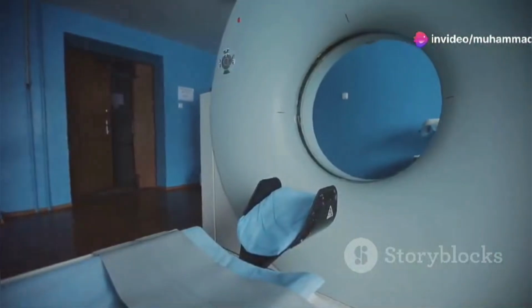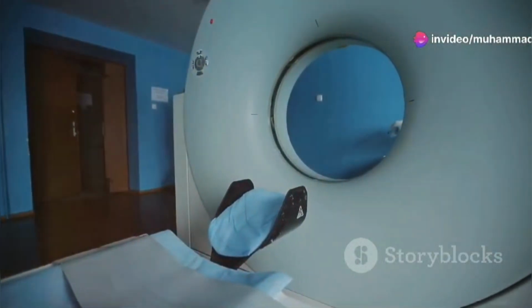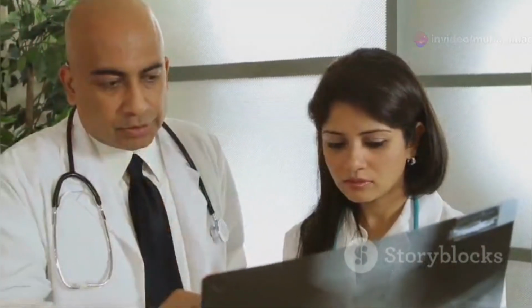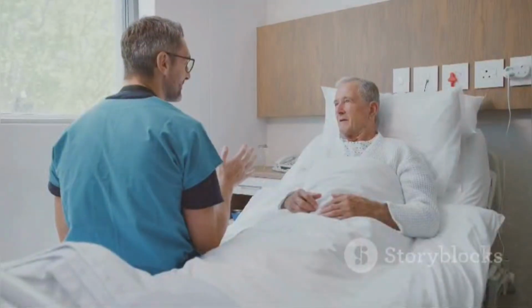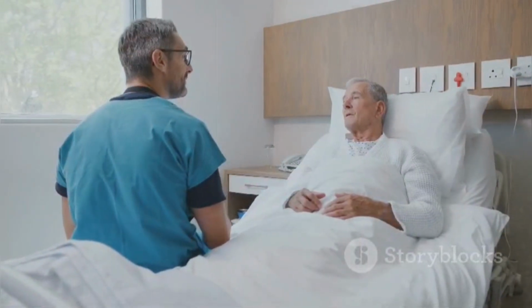A CT scan of the head is often the first imaging test performed. It helps differentiate between ischemic and hemorrhagic stroke. This distinction is critical as treatments for each type differ significantly.